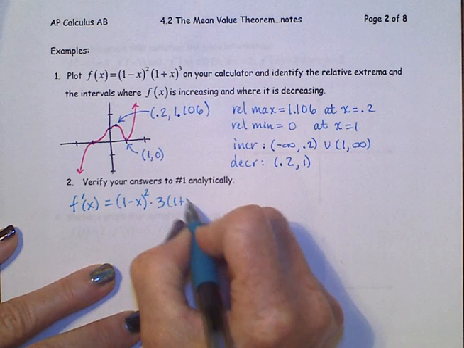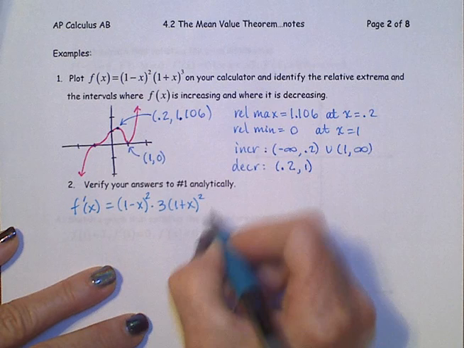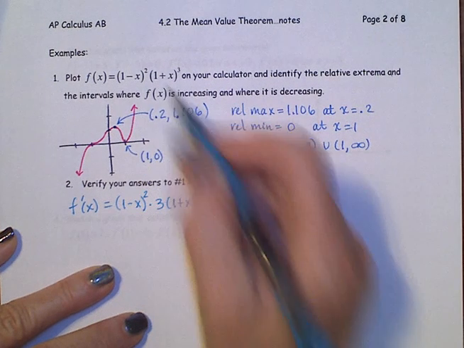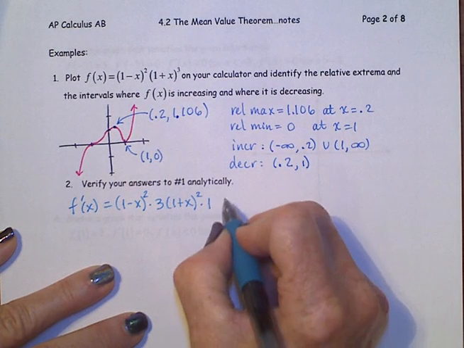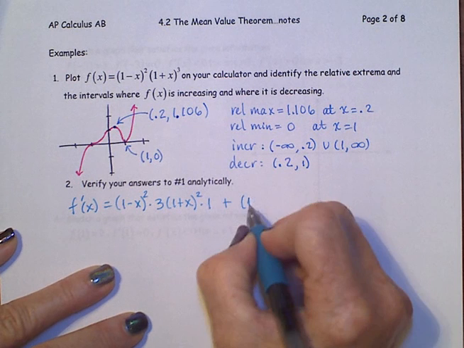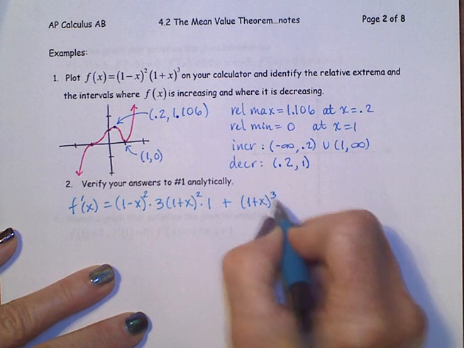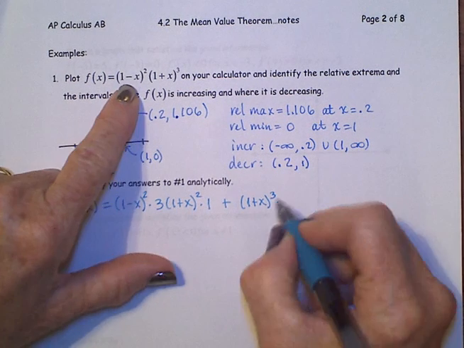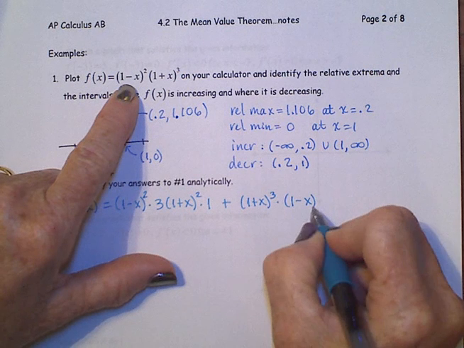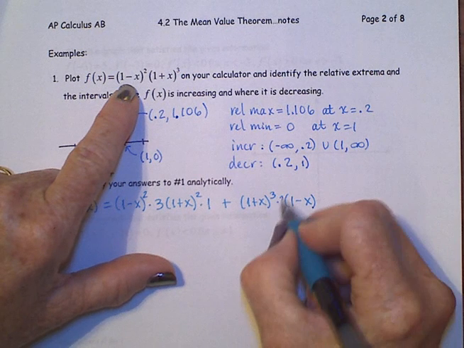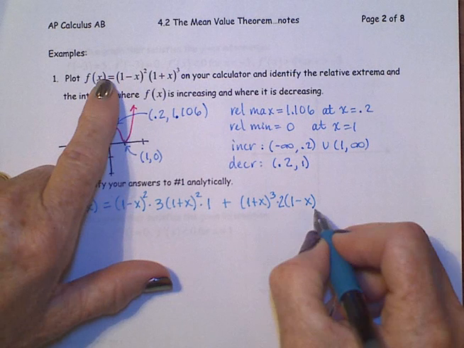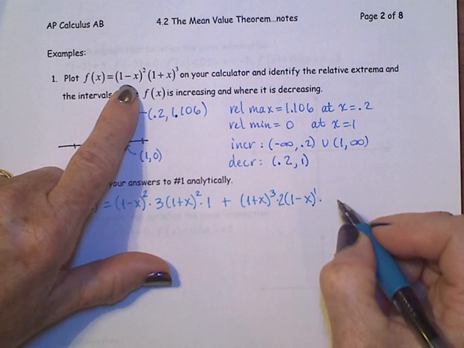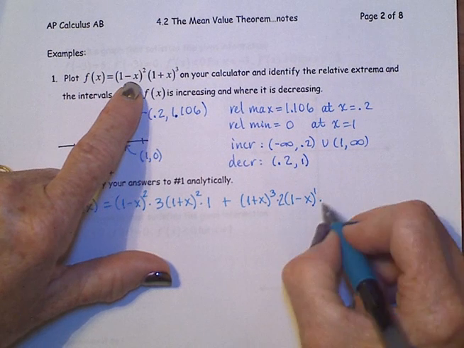the (1 plus x) quantity squared times the derivative of the inside, which would be 1, plus, now second, (1 plus x) cubed times the derivative of the first, (1 minus x), oops, need that 2 coming down. 2 times the (1 minus x) to the first times the derivative of the inside, which is a negative 1.